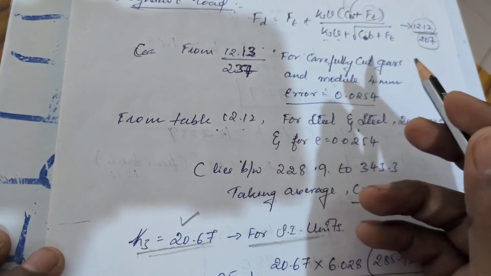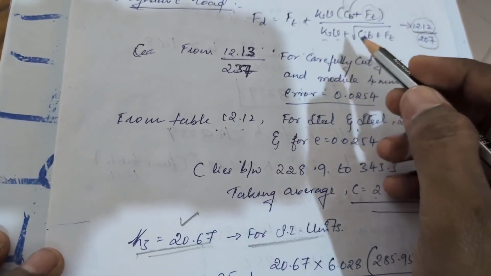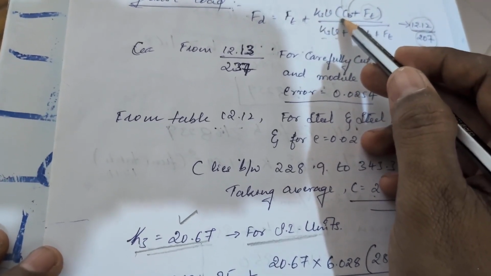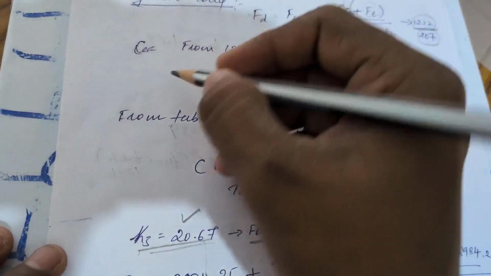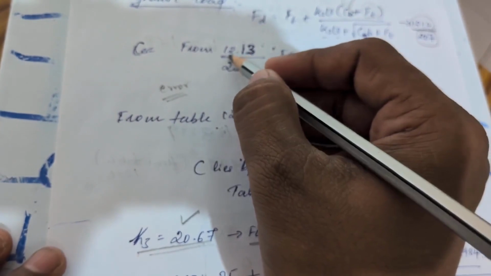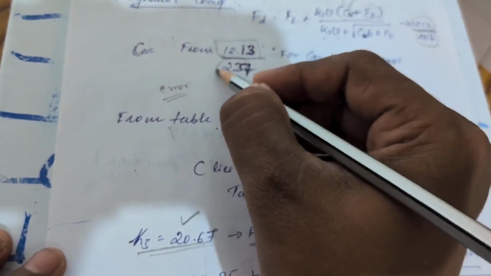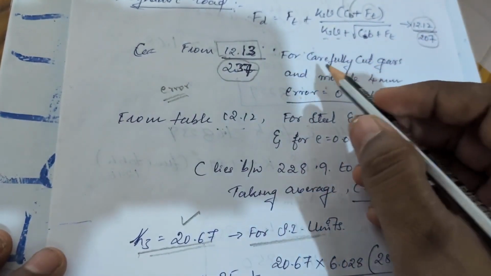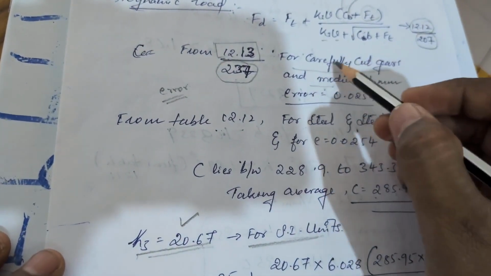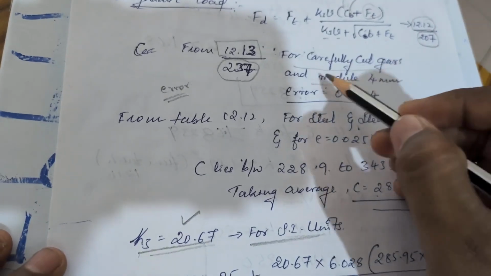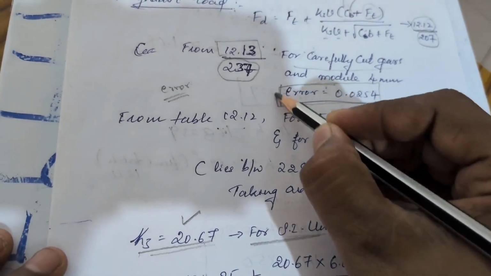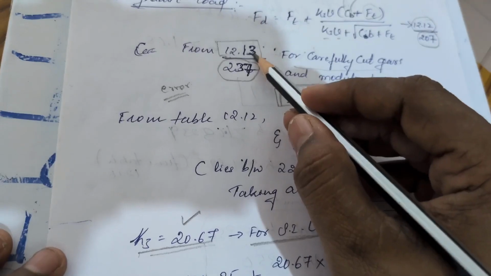So first, we need to calculate the value of C, which is the dynamic factor. For calculating the C value, you need the error. Why? Because in Table 12.13, page number 237, you will get the value of error. How do you get this? Based on this condition, carefully cut gears and module 4 mm, the error comes out to be 0.0254, which you get from that table.